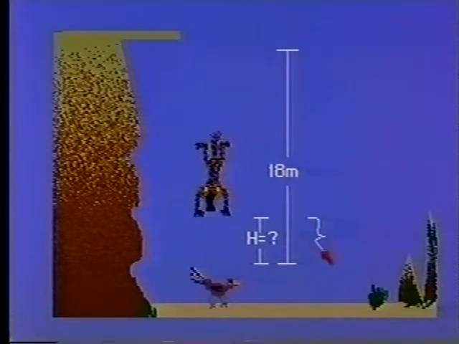We're told at a time of 0.1 seconds sooner than the coyote would hit the bird. The bird has a reaction time of 0.1 seconds. The problem is to find the height above the bird that the coyote is at that time. We're also told that the coyote falls from rest, a total distance of 18 meters above the bird.